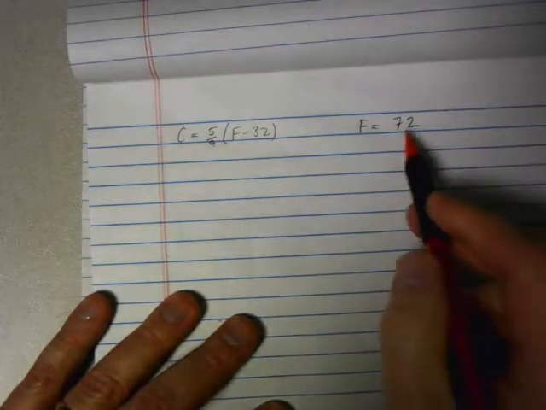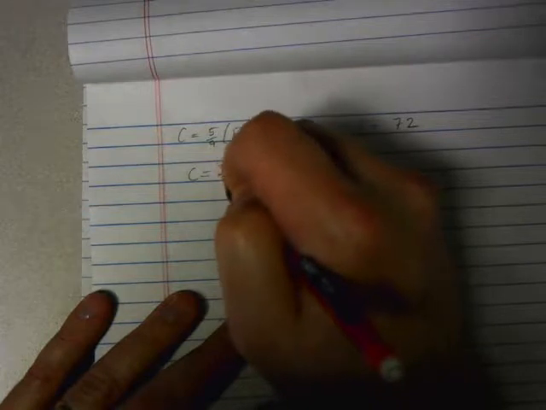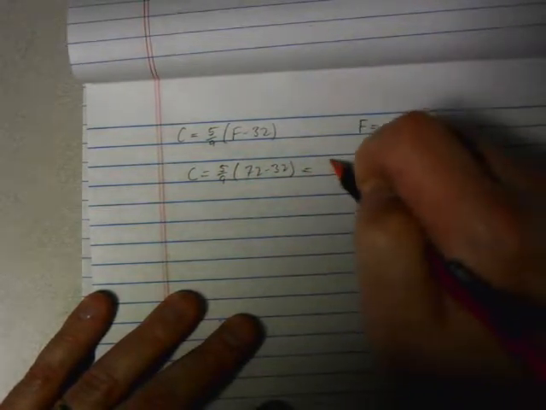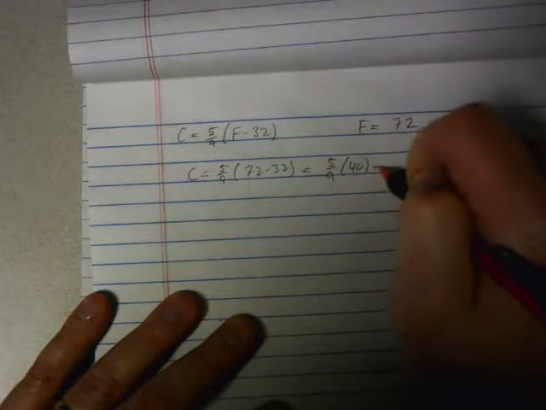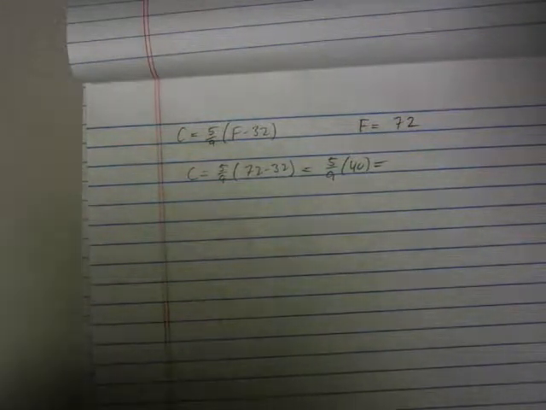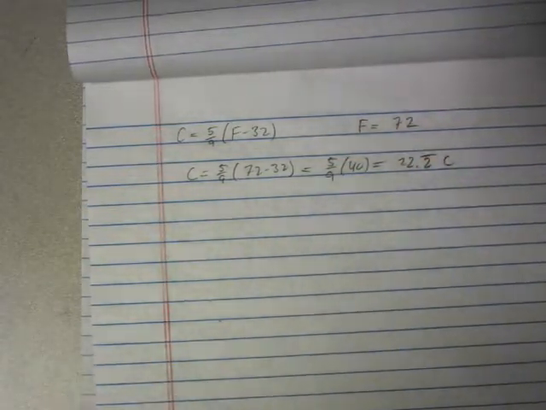What would the Celsius temperature be? All they would have to do is plug into this formula. It wouldn't really be anything to solve. So that's 5/9 times 40. That's 22.2 degrees Celsius.